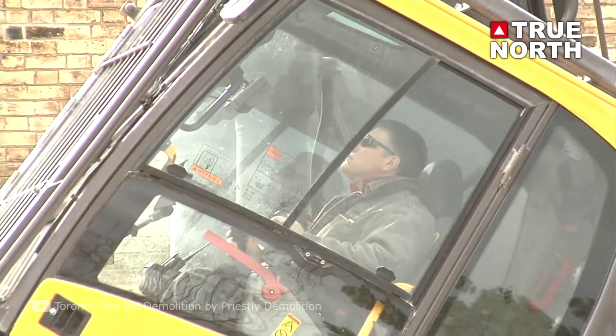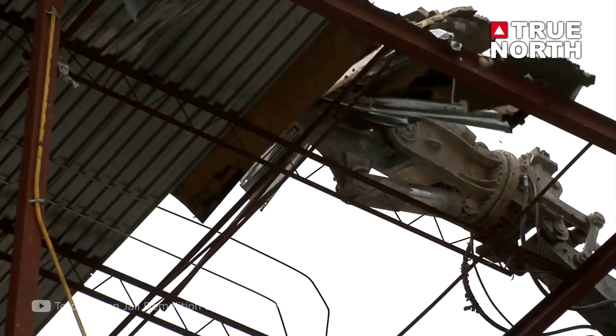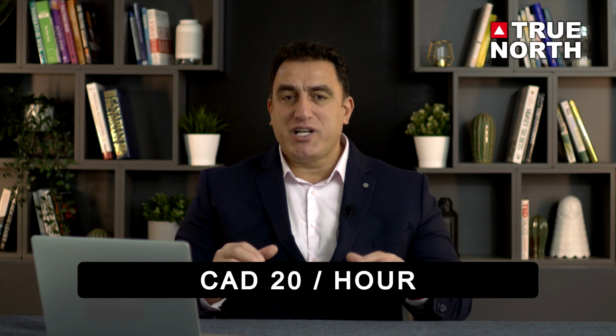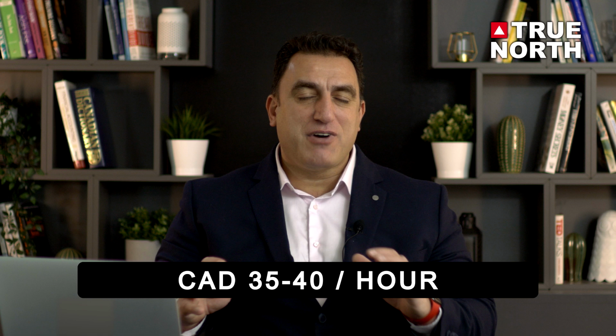As you can see, there's so much happening on a demolition site. It's vibrant and dynamic with many moving parts. And I love it because that's where the money is. And that is where the fun is. One may ask, what are the wages for demolition workers? I would say that it could vary by location, experience, and employer. In BC, $20 on the low end and $35 to $40 on the high end. Again, don't quote me on this. This is year 2022. We're going into 2023, and those are the wages at the moment.